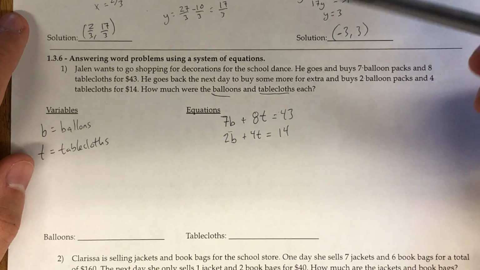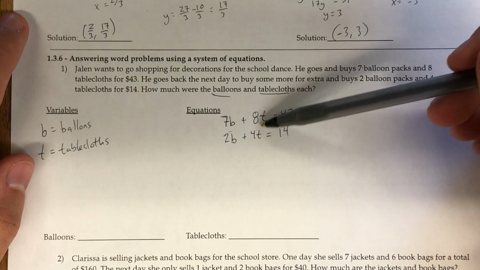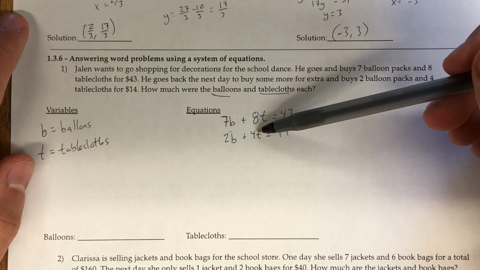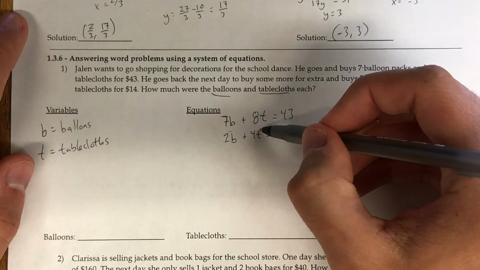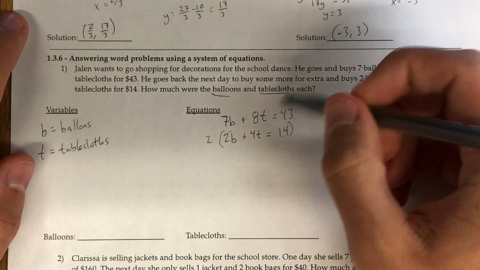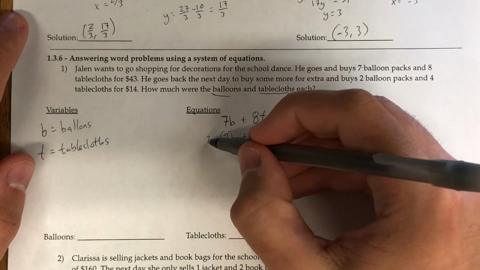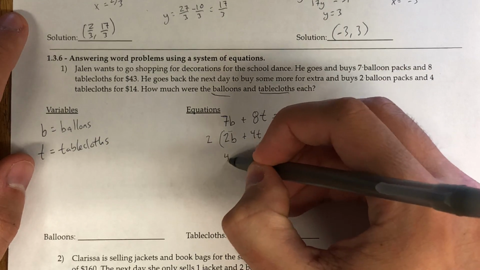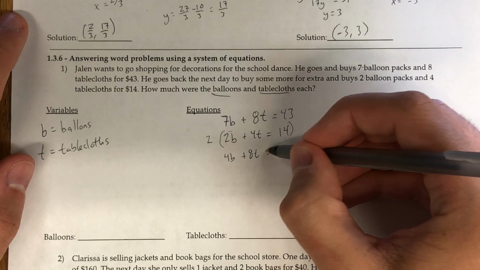Remember, to use substitution, you need to get a variable by itself. To use elimination, you need to have top and bottom either the same coefficient for a variable or opposite, so positive and negative. As I'm looking here, I'm noticing if we multiply this second equation by 2, then we can get 8t, so these will match up. So let's do that. So 2 times 2b is 4b, 2 times 4t is 8t, 2 times 14 is 28.